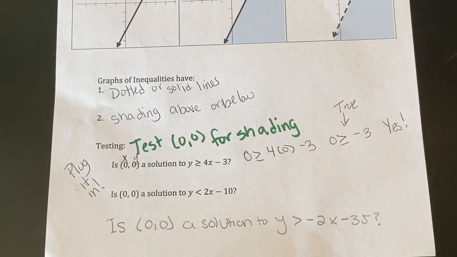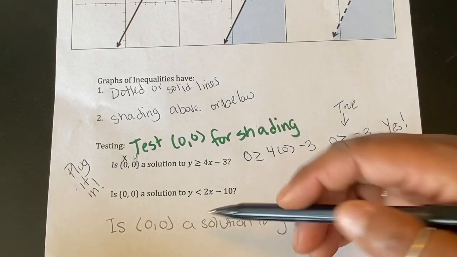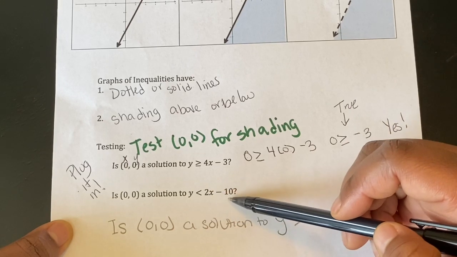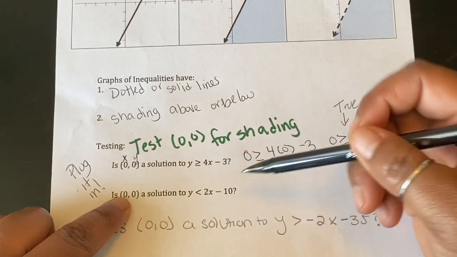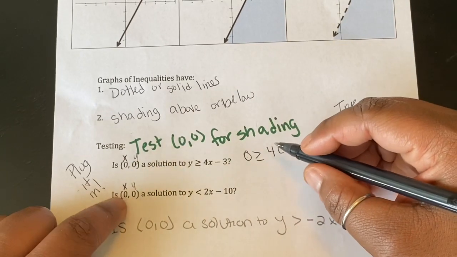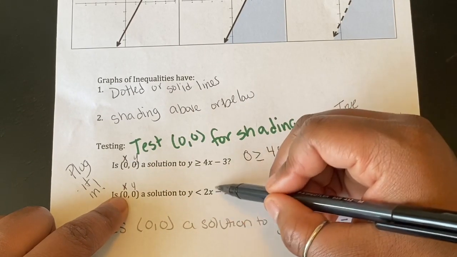Let's do another one. Now, the next one says, is (0, 0) a solution to y is less than 2x minus 10? Again, we're going to take this coordinate pair, which represents an x and a y, and we're going to substitute 0 where we see y and where we see x.